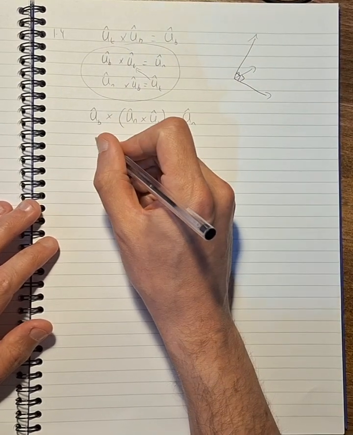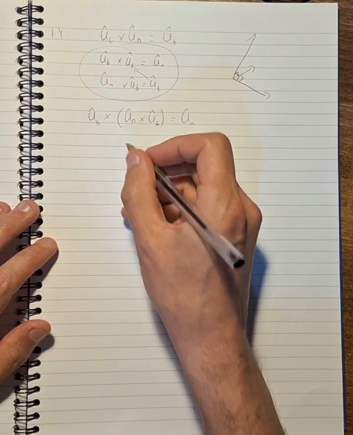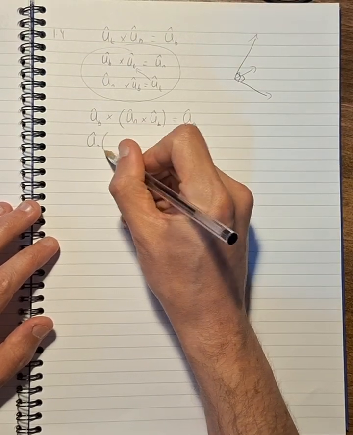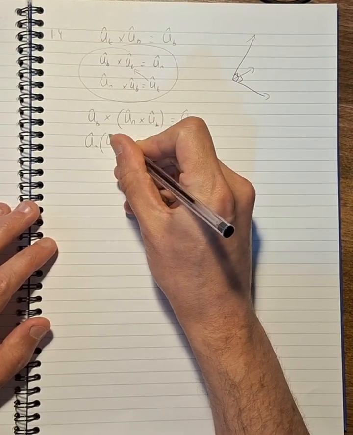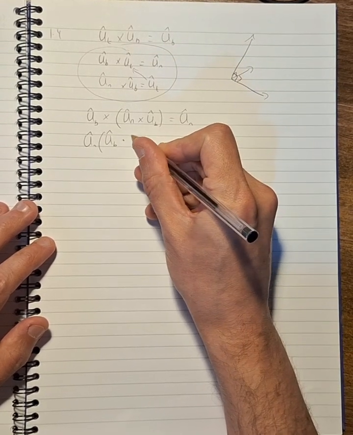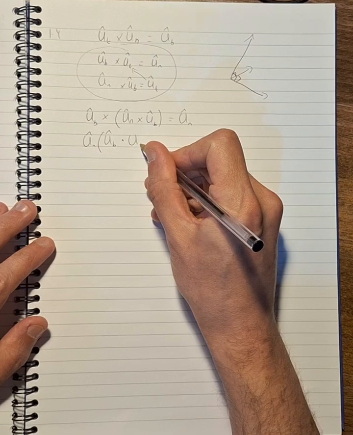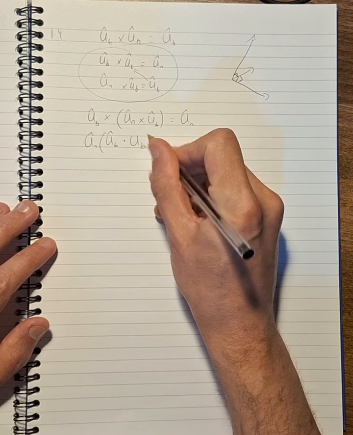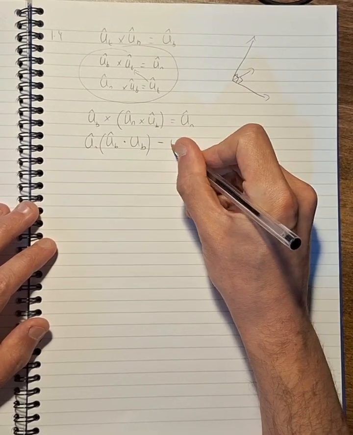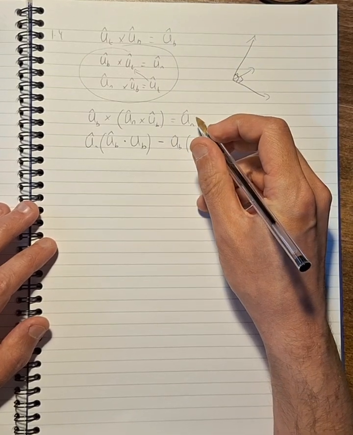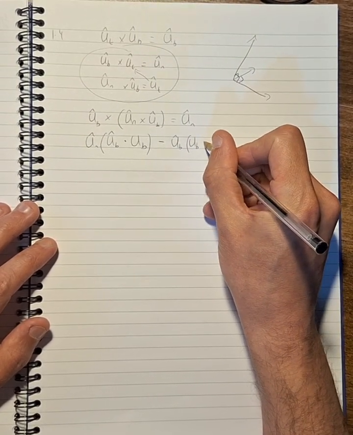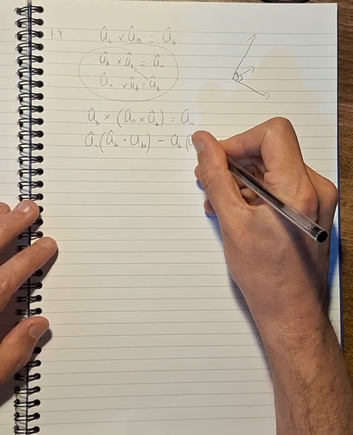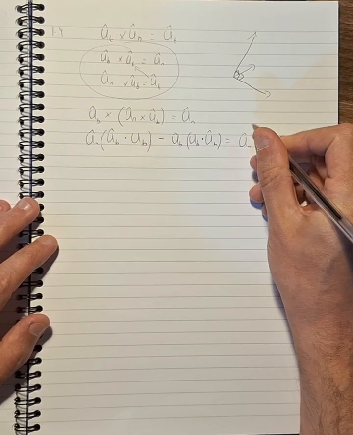That will be rearranged to make unit n times unit b dot unit b minus unit b times unit b dot unit n equals unit n.